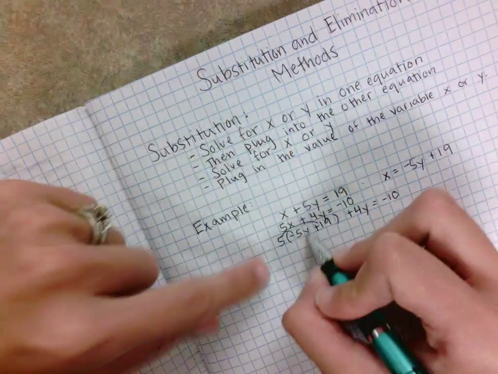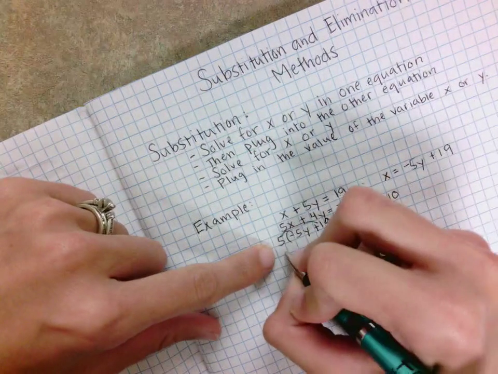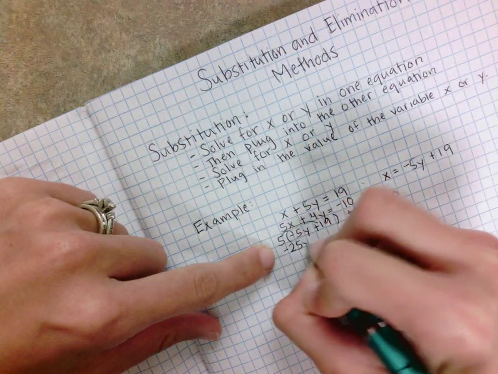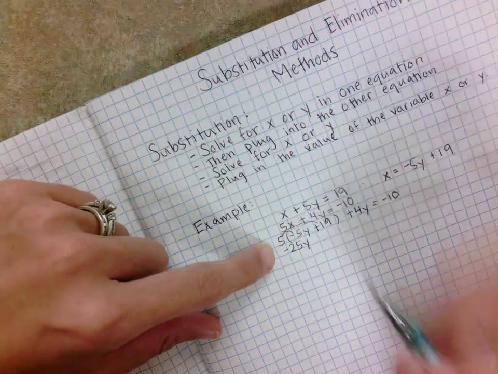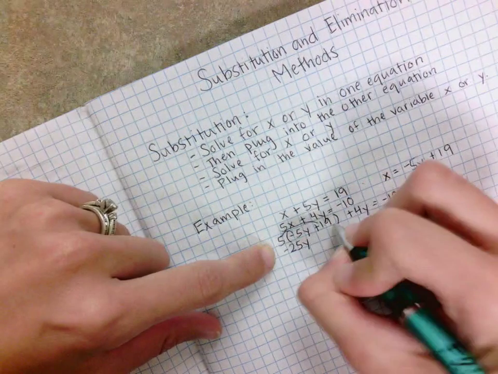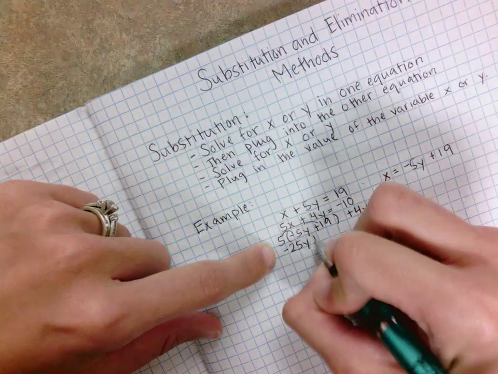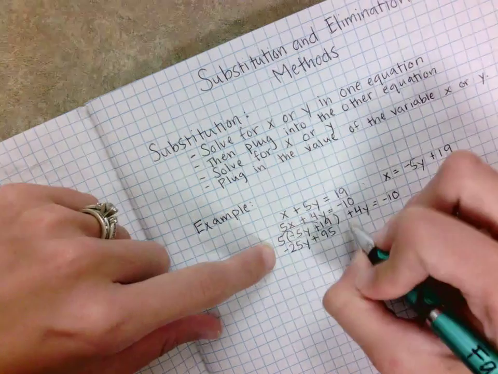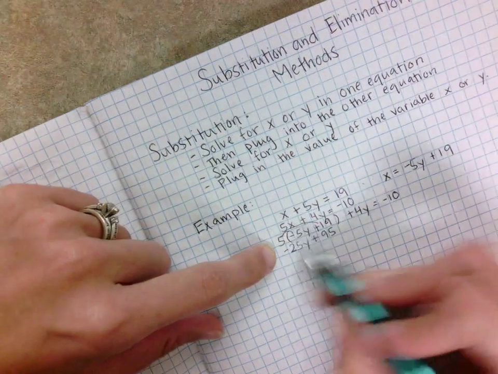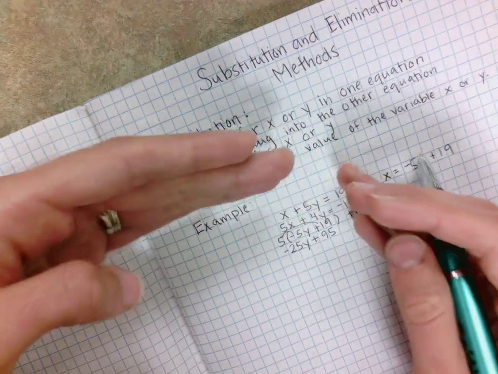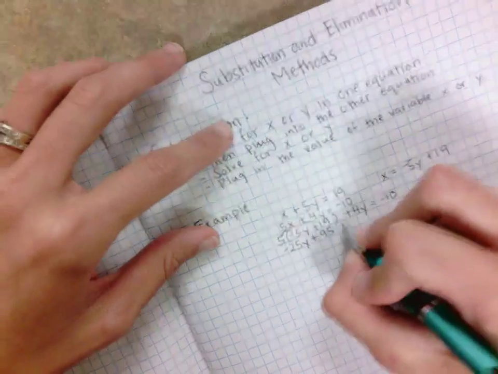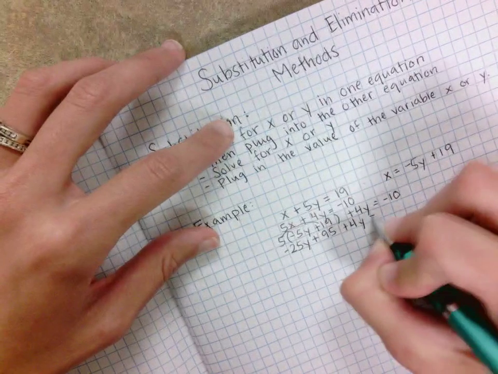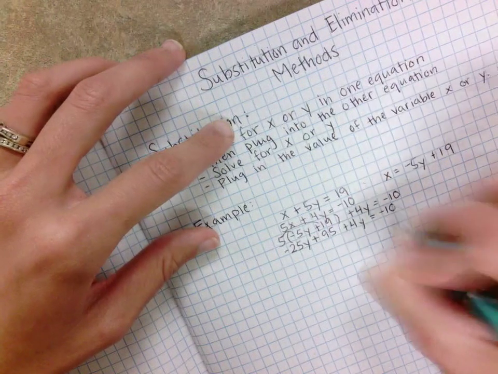So 5 times negative 5y is negative 25y. And then 5 times 19 is plus 95. Whenever you distribute, it eliminates those parentheses. So you're going to have plus 4y still in there and equals negative 10.